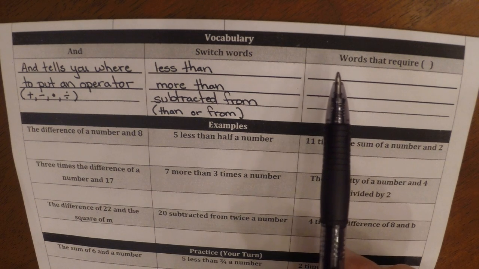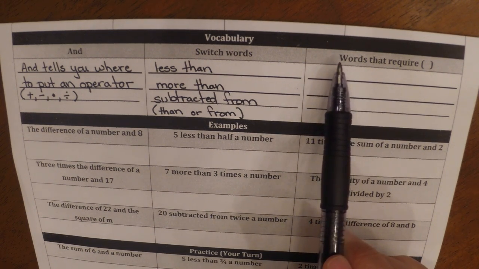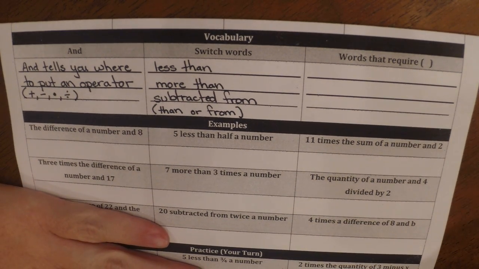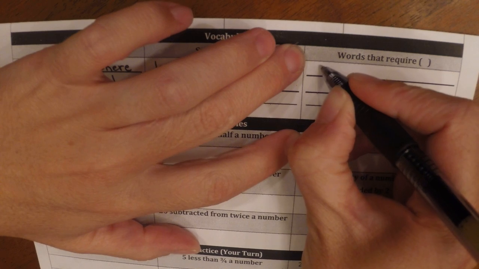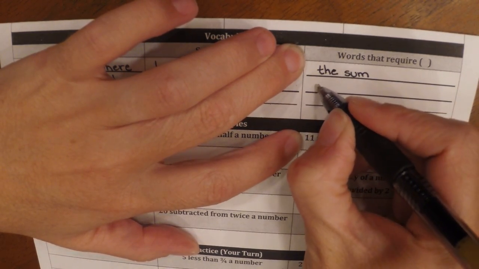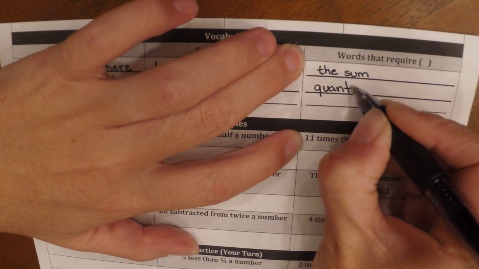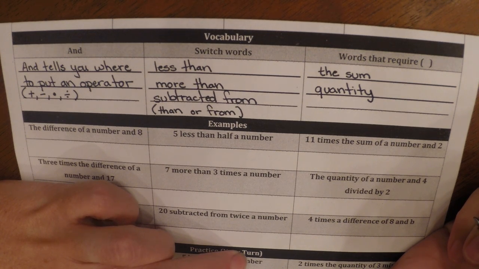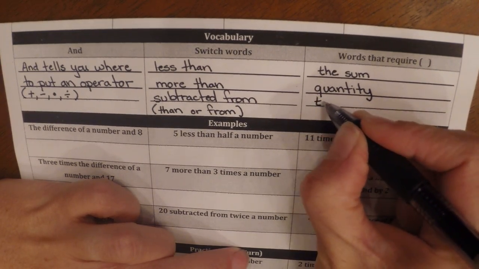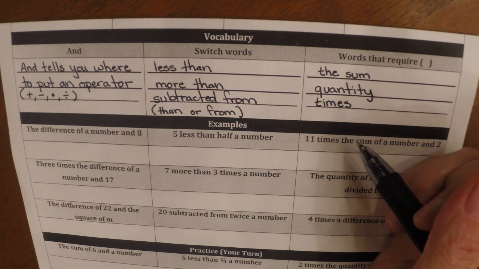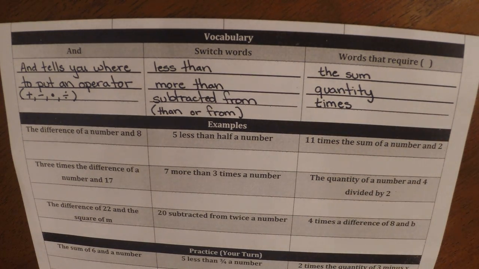Then the last vocab thing that we need to know is words that require parentheses. So "sum," if you see anything that says "the sum of," "quantity," those types of things. Sometimes "times," but not all the time. We'll look at how to tell the difference. But for the main thing, those are the words that you're going to be looking for.